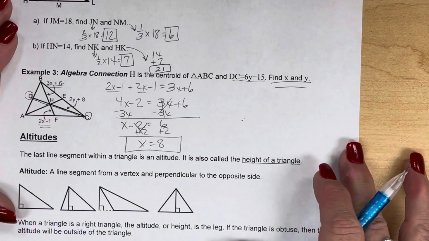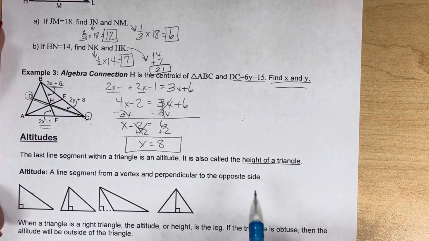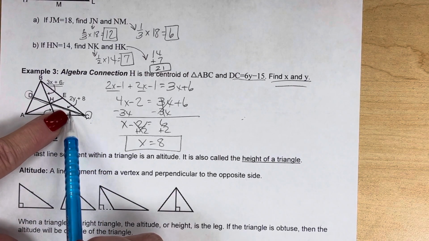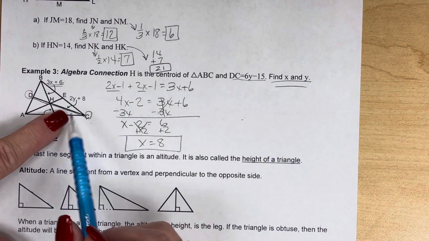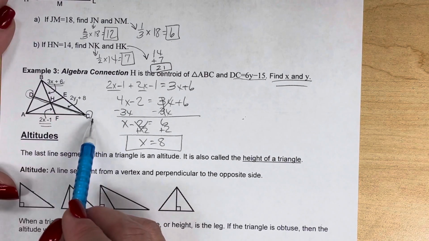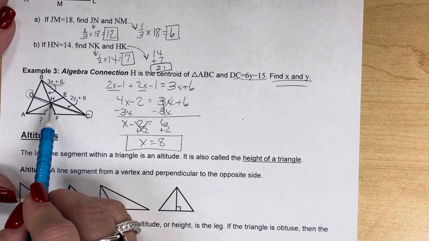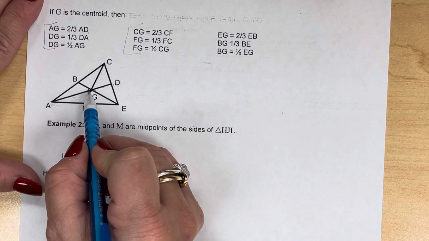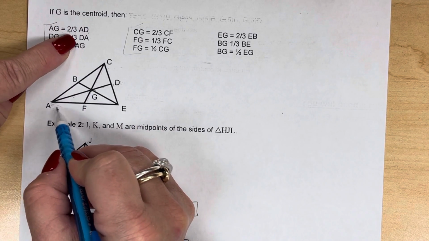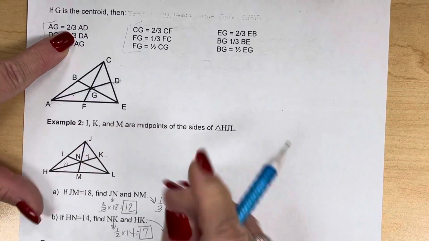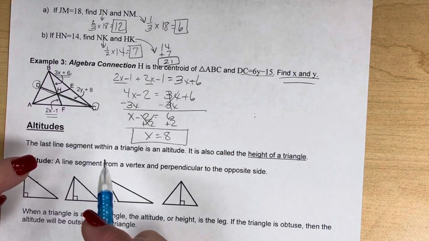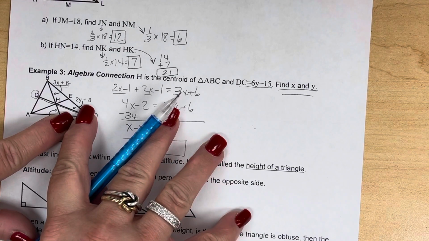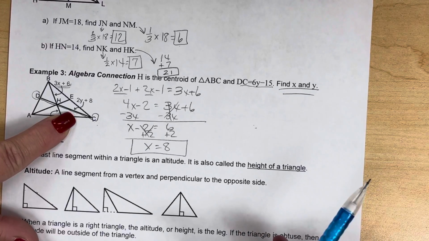Now let's take a look at solving for y. I know the whole line, and I know this one, the 2y plus 8. I know from my notes, if I'm looking from vertex to centroid, which you could look up here if you're not sure, from vertex to centroid is 2/3. AG is 2/3 of the whole line. So 2/3 times the whole line will give me this piece. And that's how you set that up.